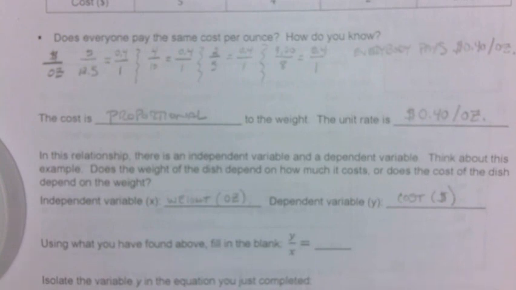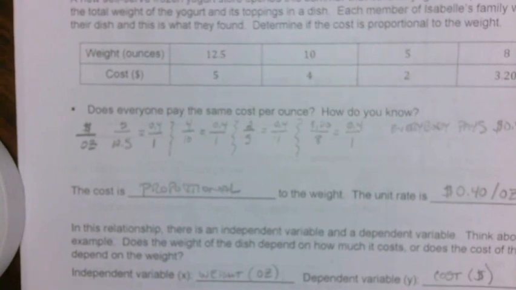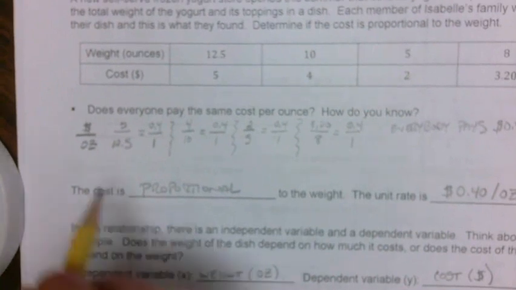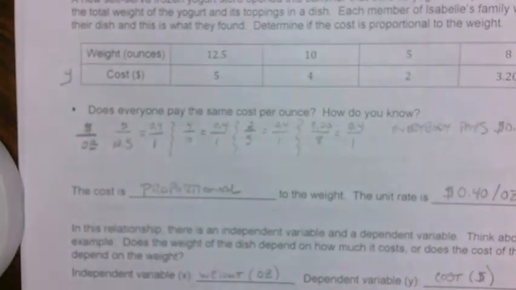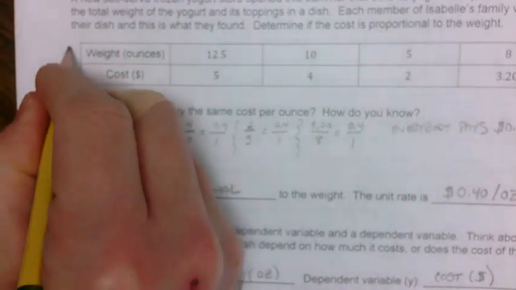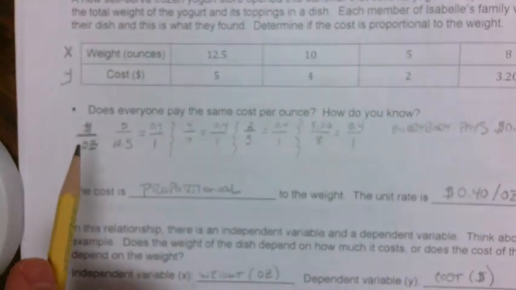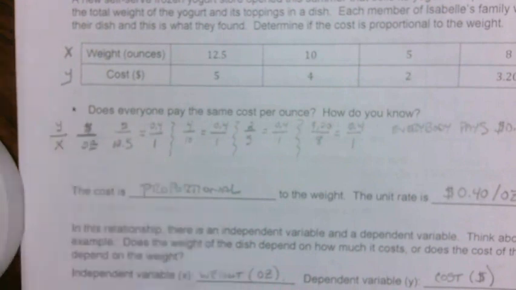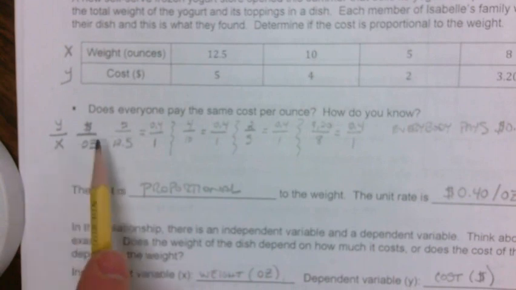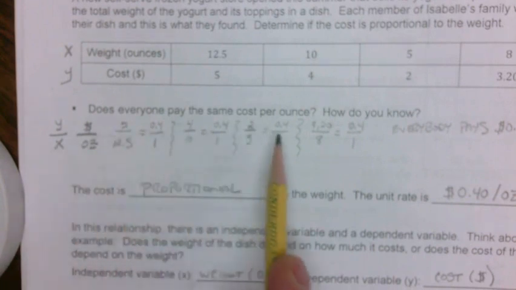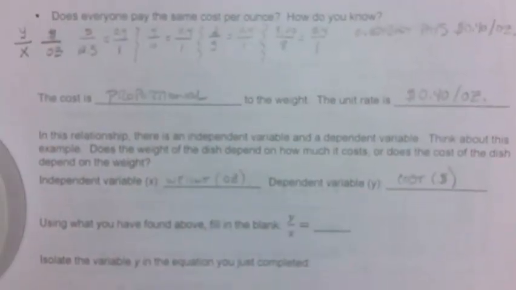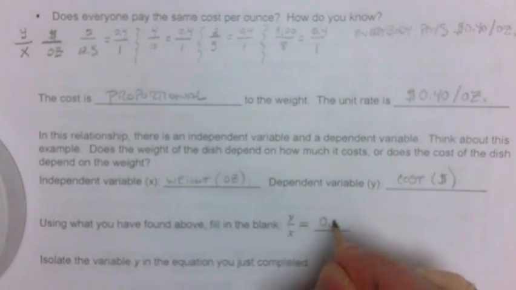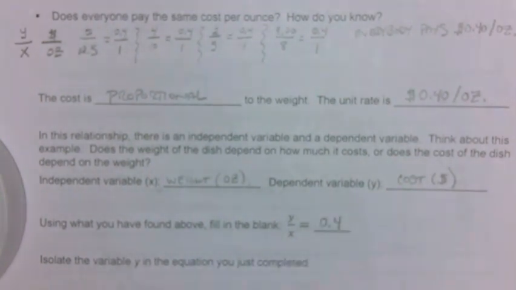Y over X. Well, if we go back to our table, our Y value, that was the cost in dollars. So I'm going to put a Y right there in cost. And my X value was the total weight. But notice when we set up our rates here, we did the dollars first, which was our Y value, Y over X, which is our number of ounces. Every time we simplified these rates down, we ended up with the rate of 4/10 over 1. So in this case, we can say that Y over X is equal to 4/10. Okay, Y over X was equal to 4/10. That's the same as 4/10 over 1.